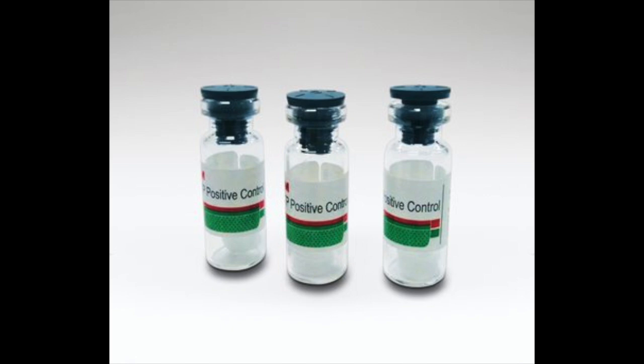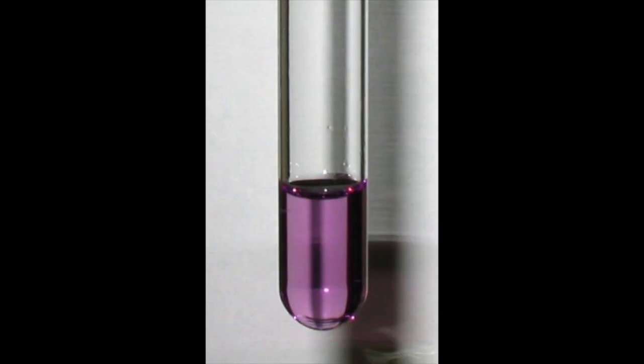This was the positive control, because we used it to make sure the experiment was functional by comparing our results to it and making sure similar reactions occurred correctly.